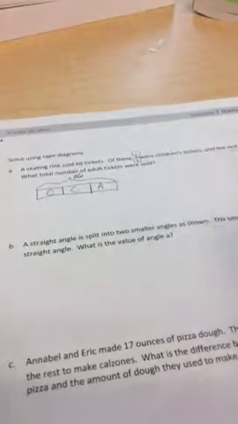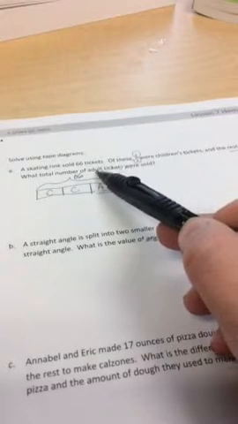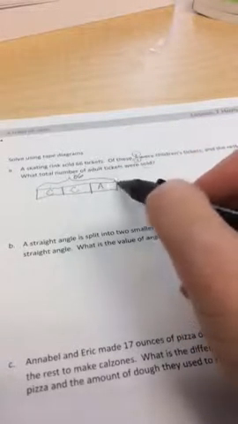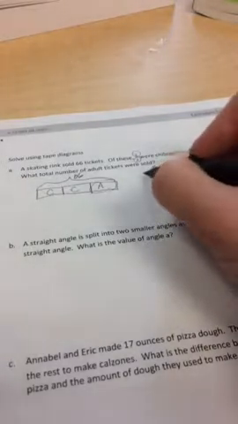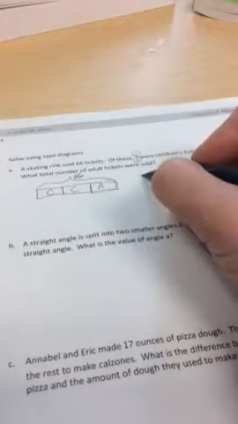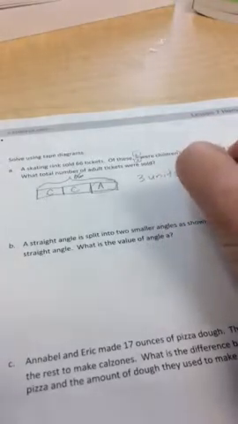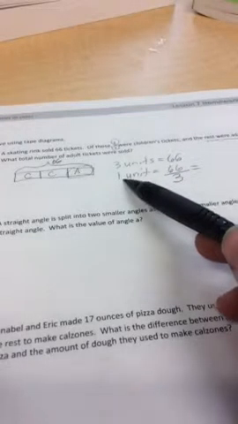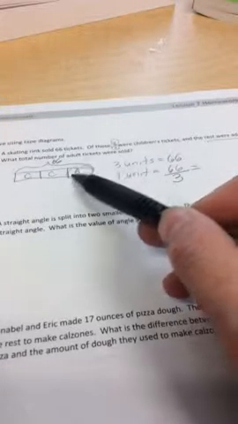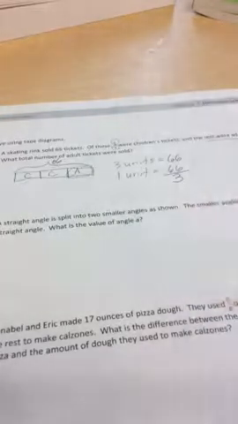Once you see your tape model, the question says, what number of adult tickets were sold? Well, adult tickets represent 1/3 of the total. So we just need to solve for 1 unit because the adults is just 1 unit. There's a total of 3 units equals 66. We're going to solve for 1 unit. 1 unit equals 66 divided by 3. And that is how you'll get your answer. We just need to solve for 1 unit because the adults only are represented with 1 unit.